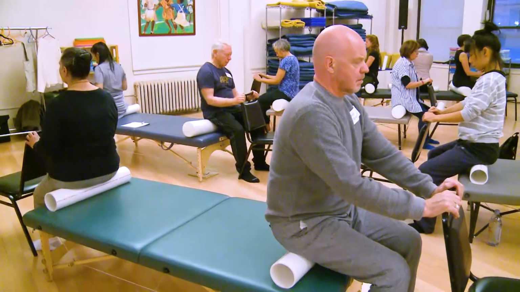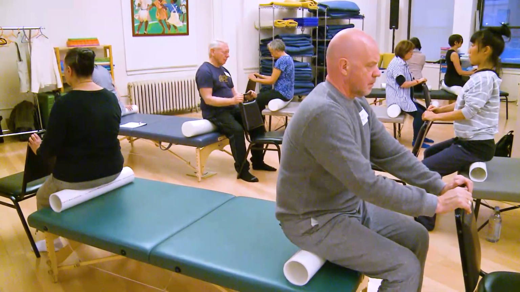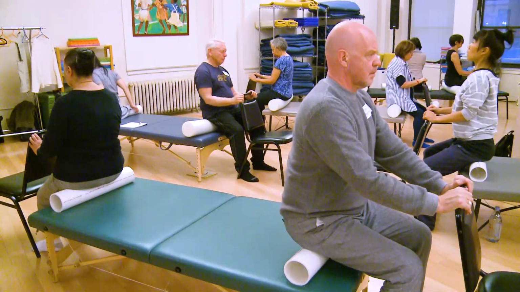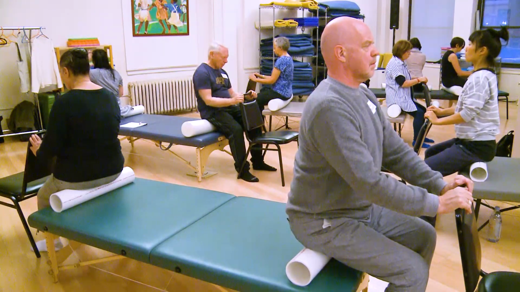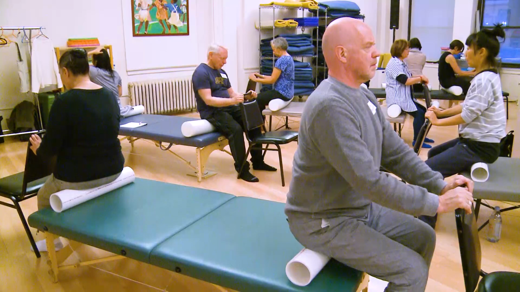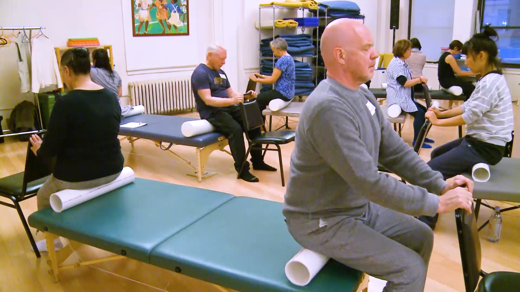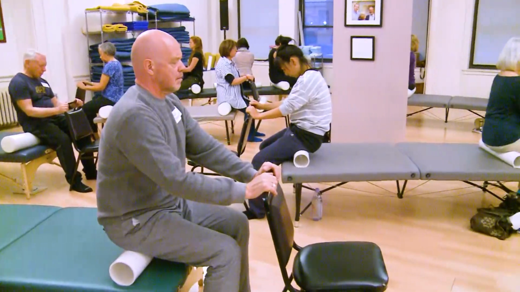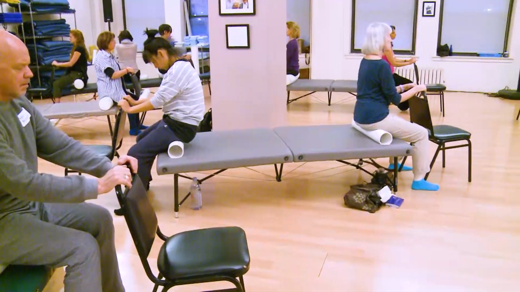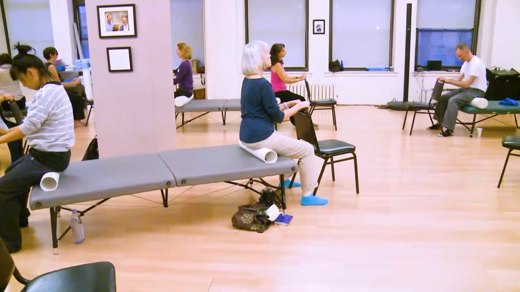But even if it's more precise, it doesn't mean that you don't round that part of your spine. That's right. And it doesn't mean that you forget to roll the roller forward.